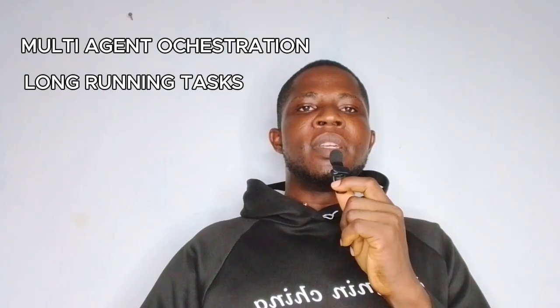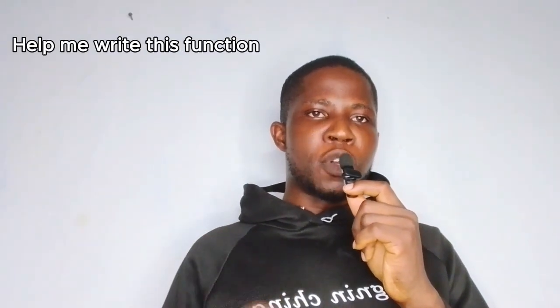Okay, so it's like a command center. What that means is that it can execute long tasks. For instance, instead of just saying, help me write this function, you can tell it, add this feature to my application, test it, ensure it works, and debug it as well. So it's going to take that task from the ground up and run it from start to finish, and it's so beautiful.